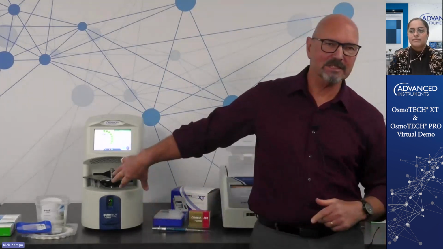Well, this is the OsmoTECH Pro. It's not used in the clinical environment, but if you were to use the multi-sample instrument for the clinical environment, you would load 2 samples and run them in duplicate back to back, just like you would do on a single sample instrument. And that's another thing to point out.